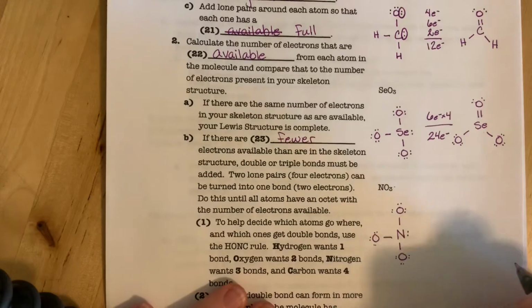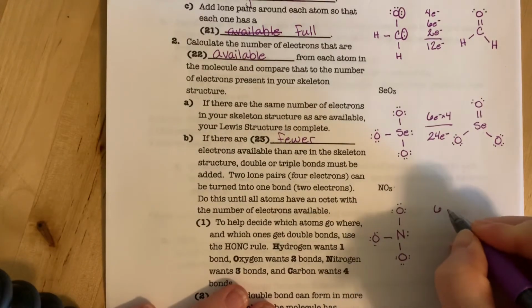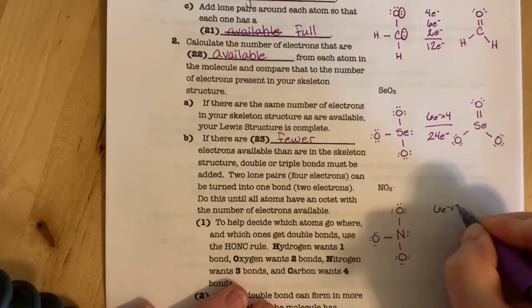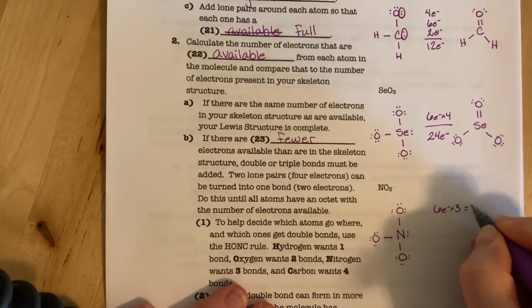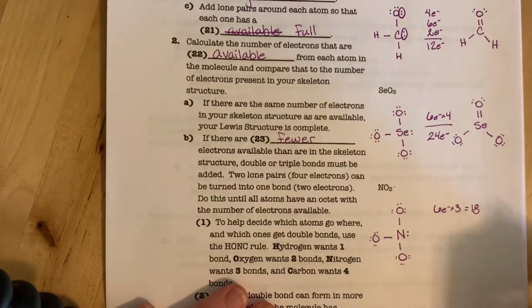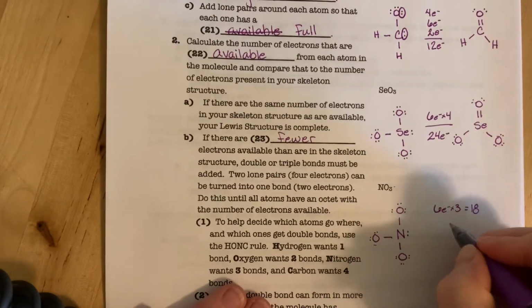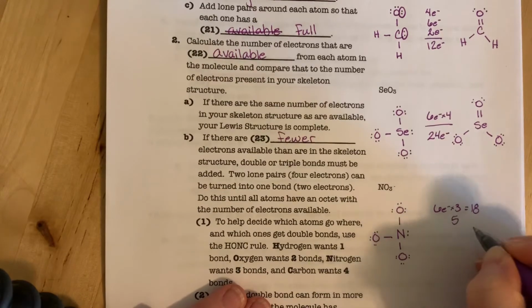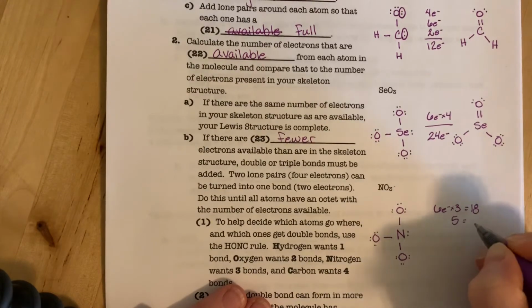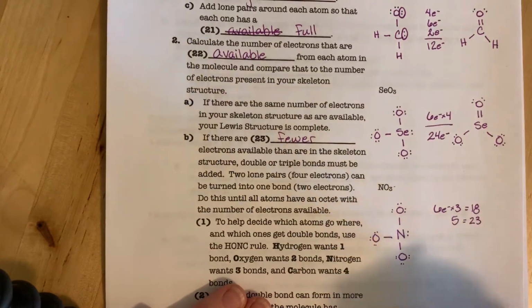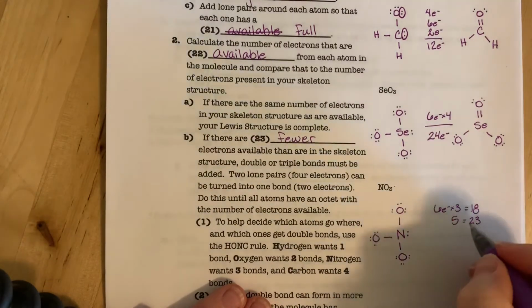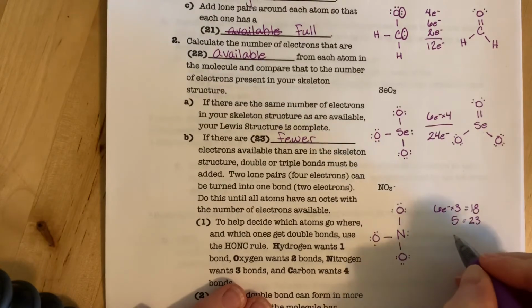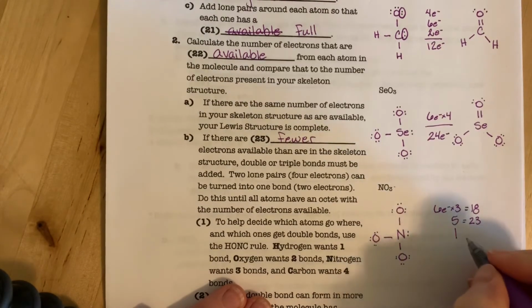Calculate our electrons available. So 6 electrons times 3 oxygens gives us 18 electrons, plus 5 from the nitrogen gives us 23 electrons. 23 electrons total. And then we've got 1 electron from the negative charge.